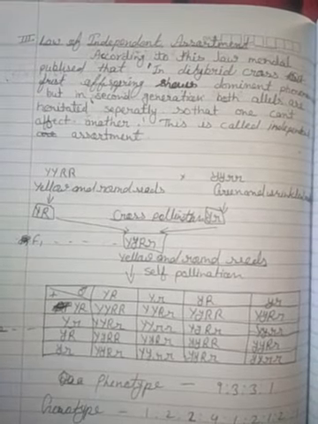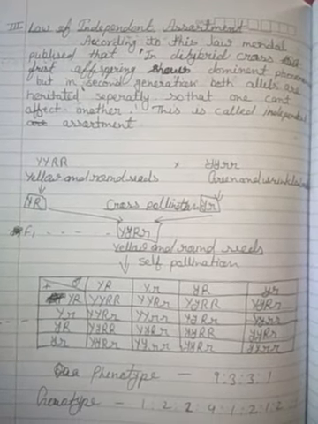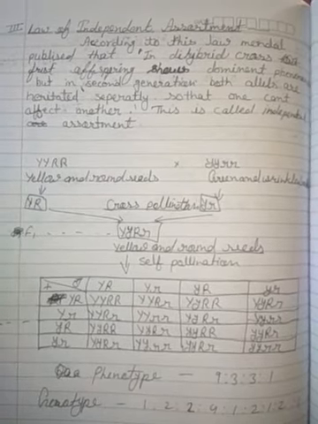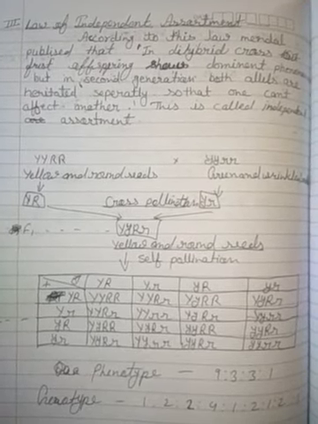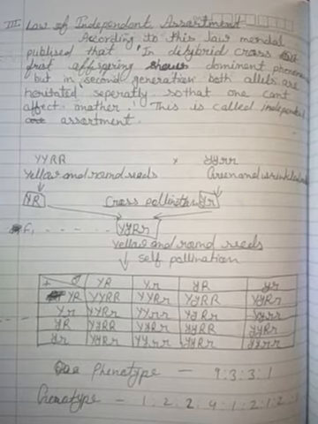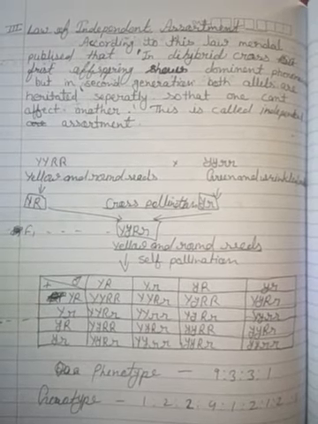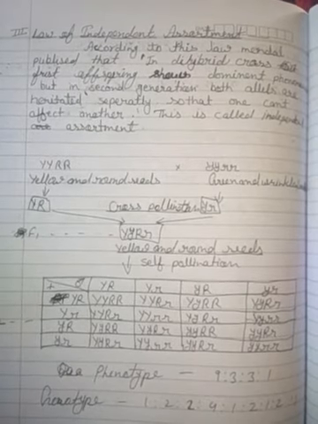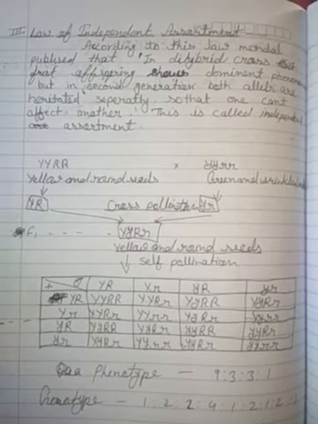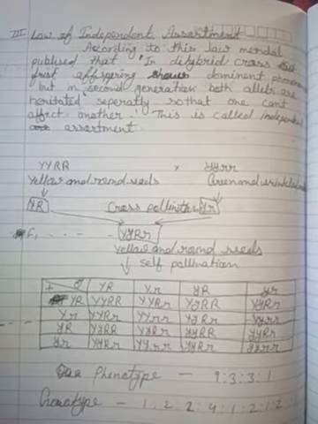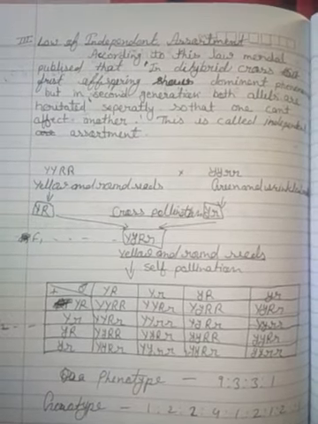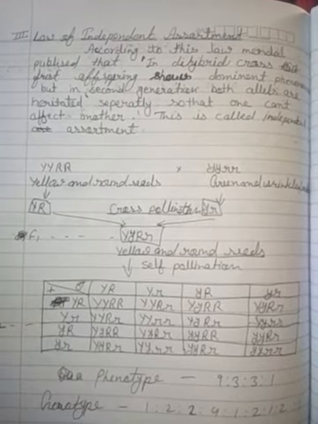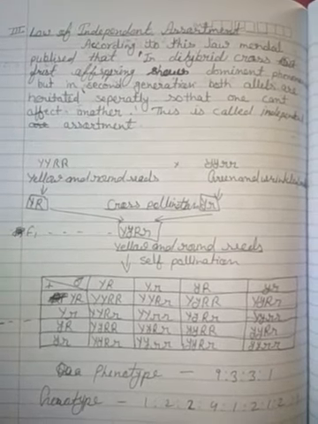genetics and inheritance. According to this law, Mendel stated that in a dihybrid cross, the first offspring show the dominant phenomenon, but in the second generation, both alleles are inherited separately and they don't affect one another. This is called independent assortment.